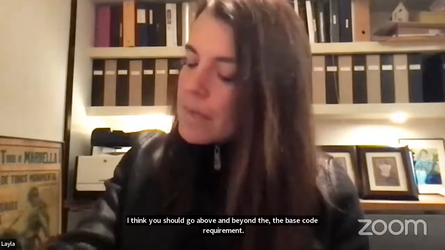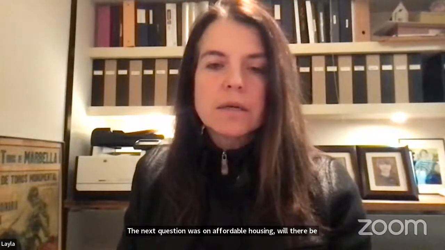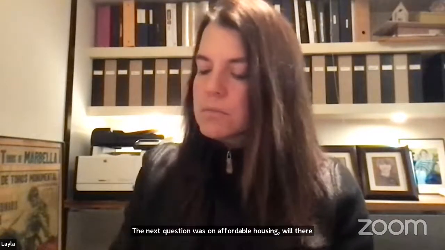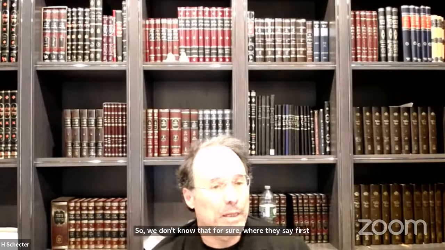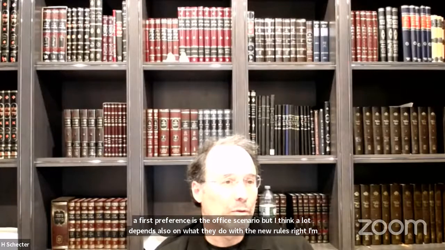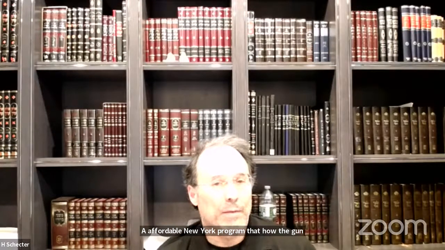The next question was on affordable housing. Will there be any affordable housing in the mixed use scenario? So we don't know that for sure. Our first preference is the office scenario, but I think a lot depends also on what they do with the new rules. They're looking at the 421-a Affordable New York program now. The governor just spoke about it a little bit today. So I think that would be very much dependent on what they do in terms of any new affordable programs, if we could even consider it.